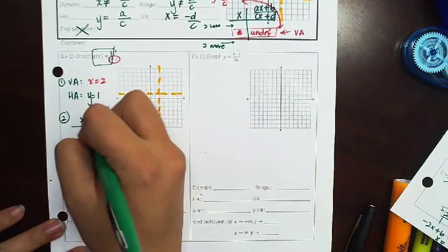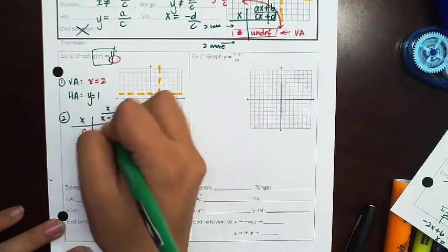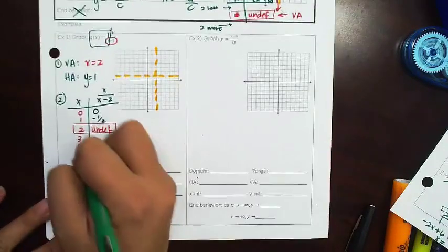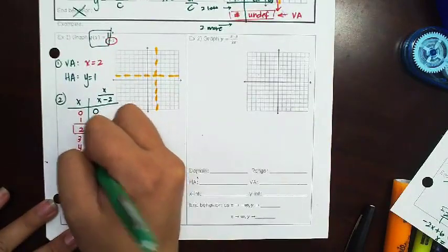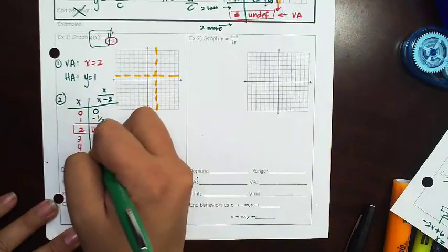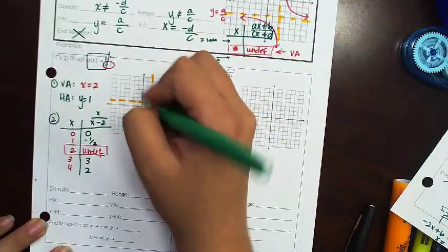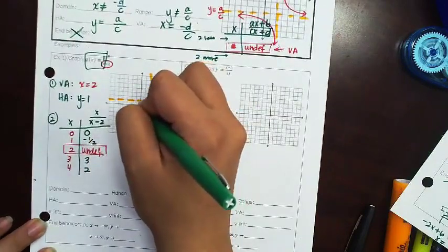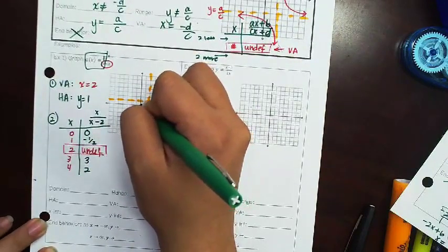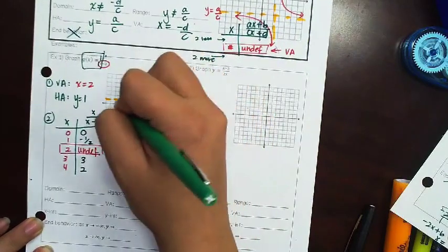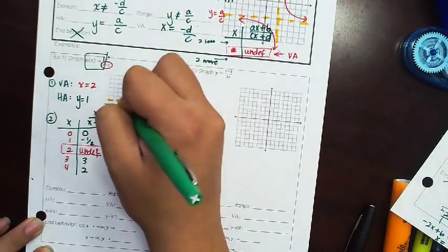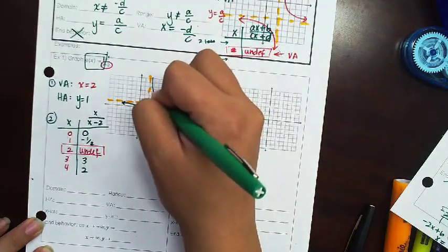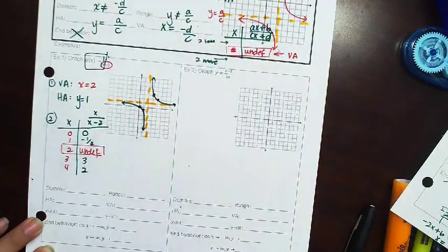And then we plug them in. If I plug in 0, you get 0 over negative 2, which is 0. If I plug in 1, I get negative 1/2. If I plug in 3, I get 3. And if I plug in 4, that's 4 over 2, which is 2. We graph it, and because, again, this is the original function, we graph it from the origin: 0, 0, and 1, negative 1/2. And this will be enough to go towards the asymptotes. 3, 3, and 4, 2. And this will be enough to go towards the asymptotes.